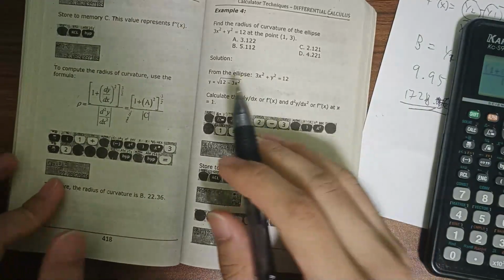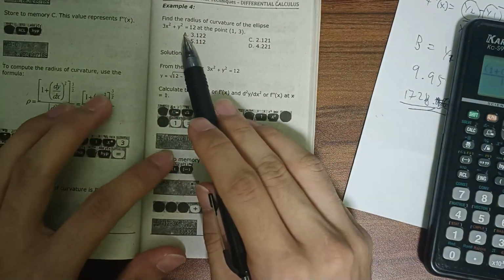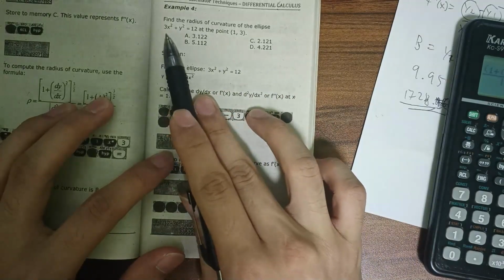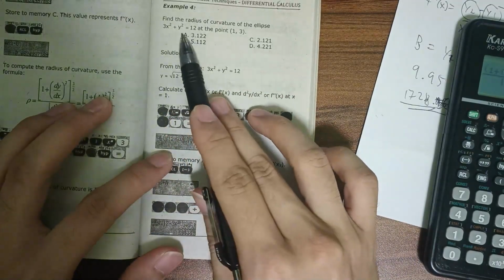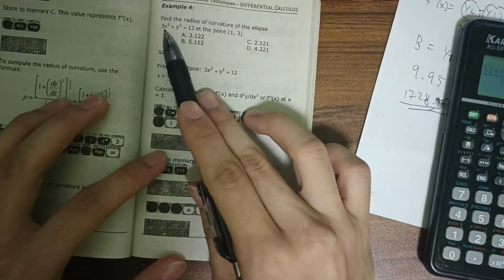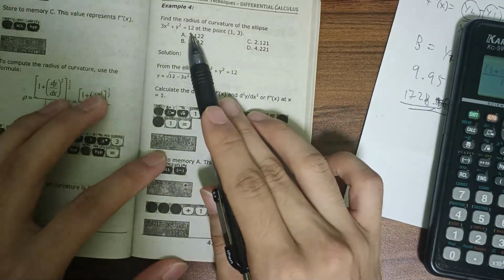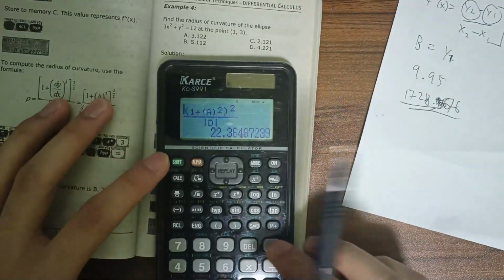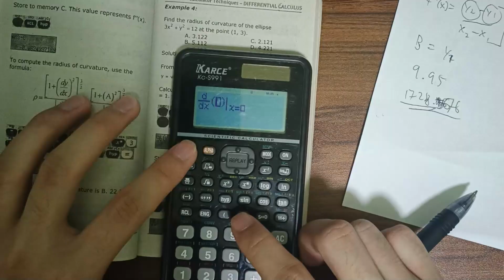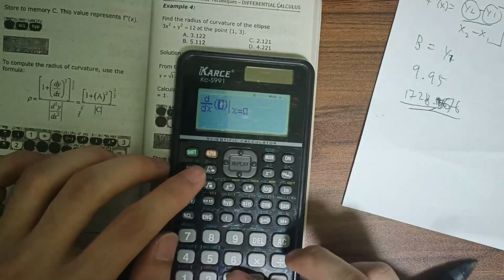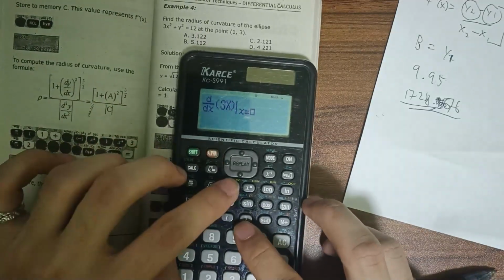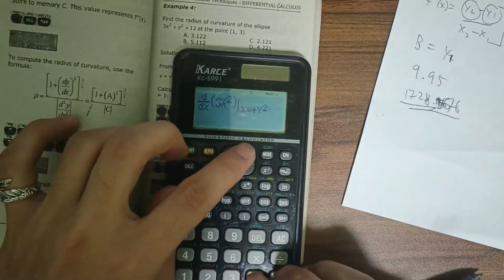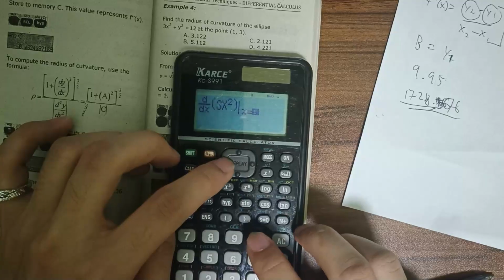Let's try this problem. Find the radius of curvature of the ellipse 3x squared plus y squared equals 12 at this point. Okay, the same process. Type the function in the derivative, 3x squared plus y squared. Oops.